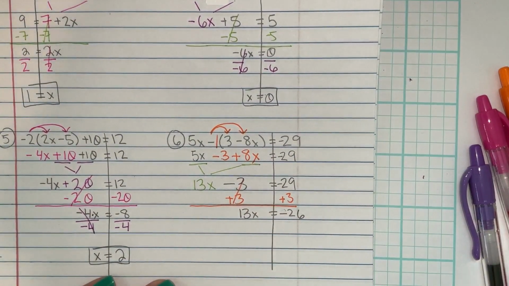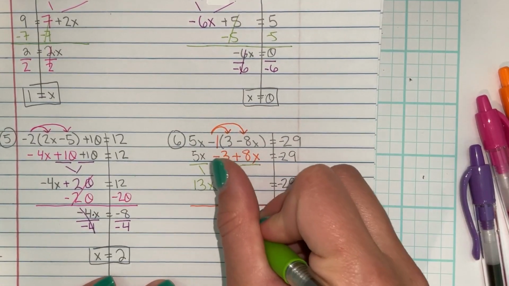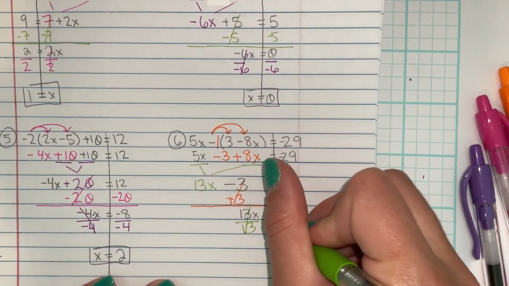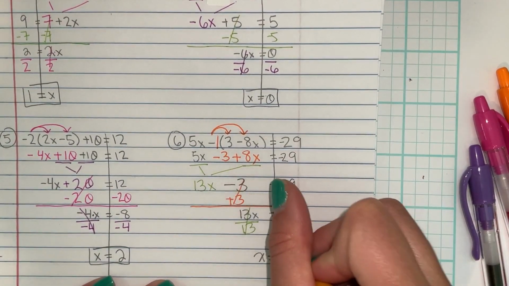Now, this 13 is being multiplied to this x, so to get rid of it, I divide. They cancel, divide. On the other side, this leaves me with x equals negative 2.